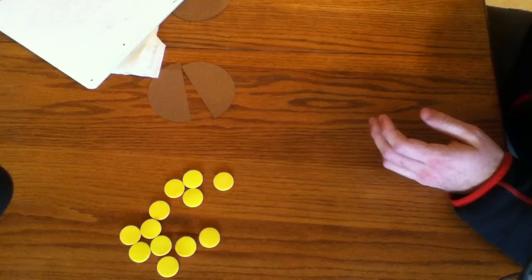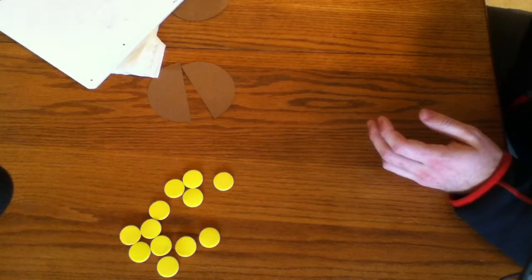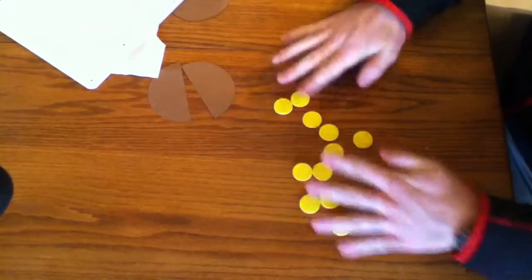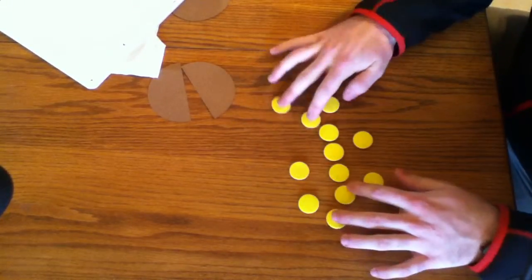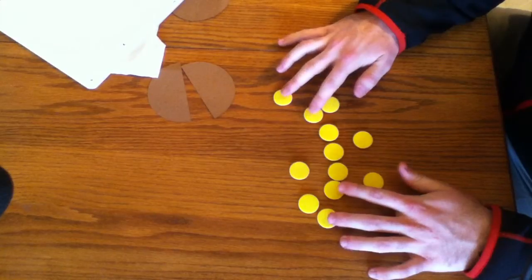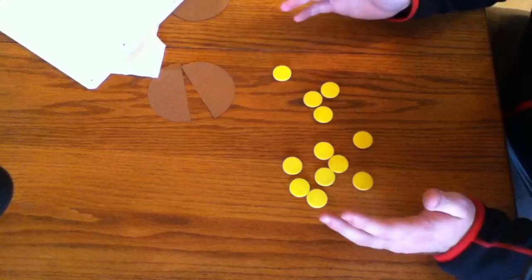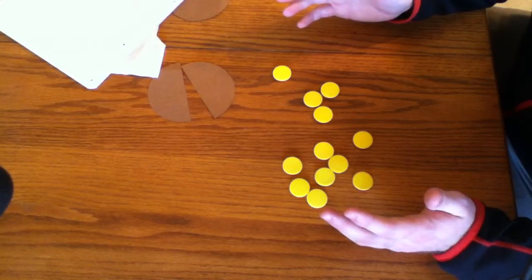And then the last model is the set model, and that is when we're using the chips to represent our units, and we're dividing those into equal pieces. And so that was fractions.